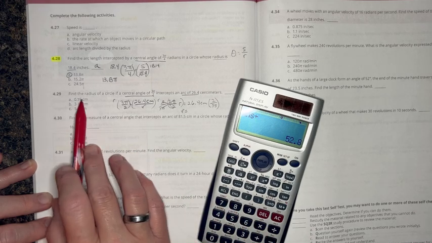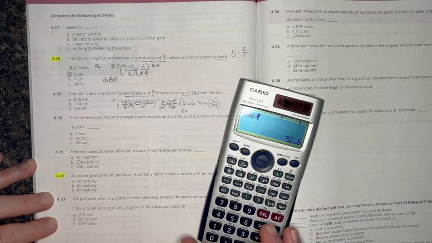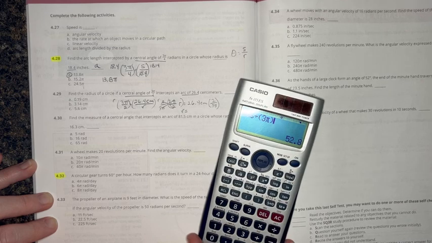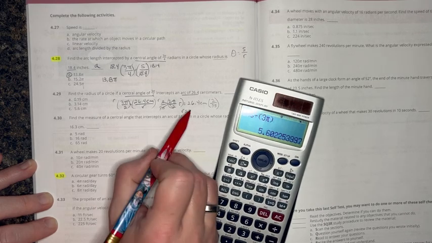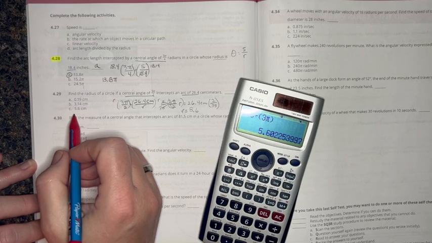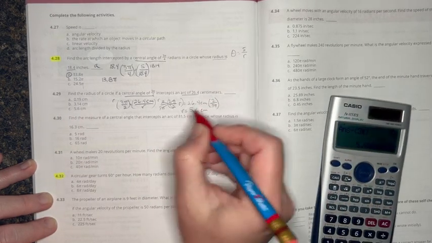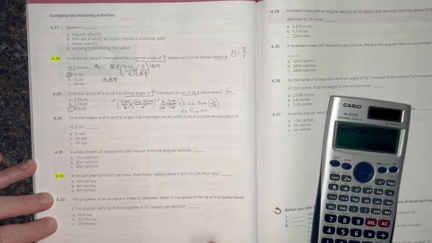okay, so we don't want centimeter, or we don't want pi on this one. They're not looking for an exact answer here. So divided by, I'm going to use parentheses and my little pi button. And my answer is 5.60, but I'm going to go ahead and round it, 5.6 centimeters. And that is letter C.